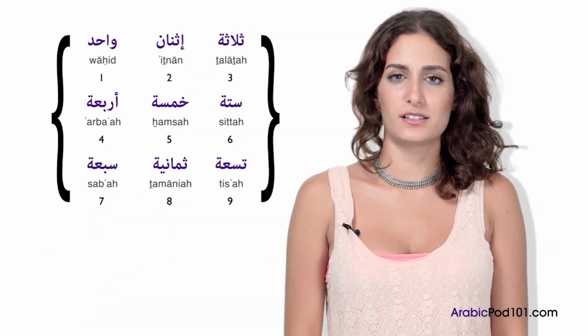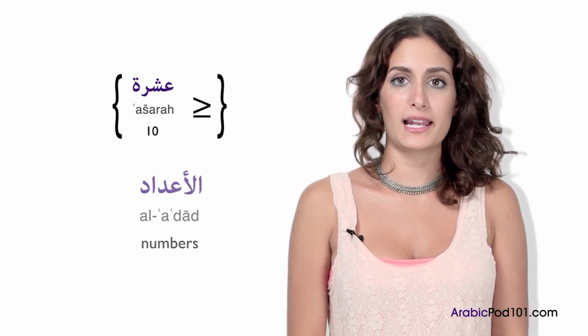In the last lesson we learned the digits الأرقام from 1 to 9. Have you forgotten? Here I'll tell you again. 1 2 3 4 5 6 7 8 9. In Arabic, after digit 9, the digits or al-arqam starting with number 10 become al-a'dad or numbers. And now let's continue from 10.